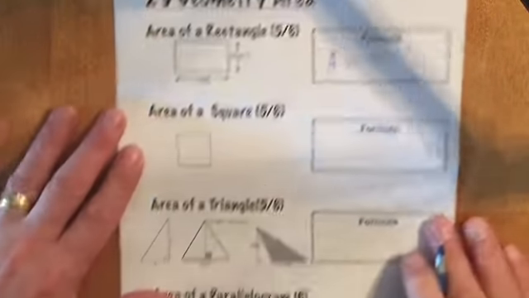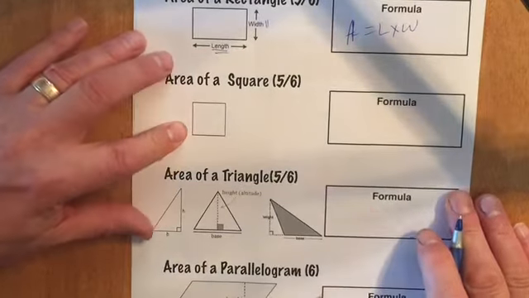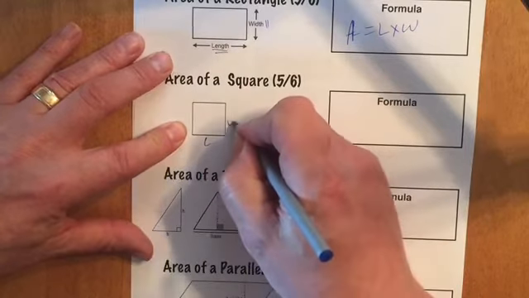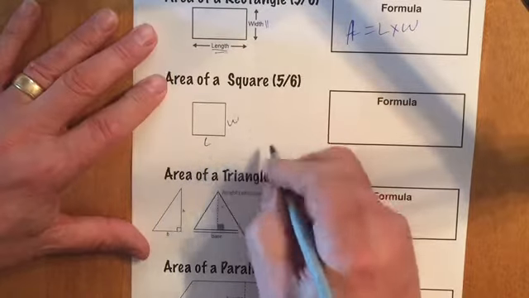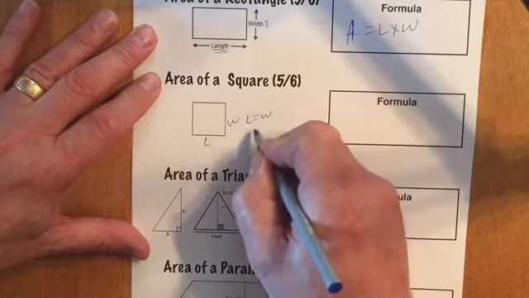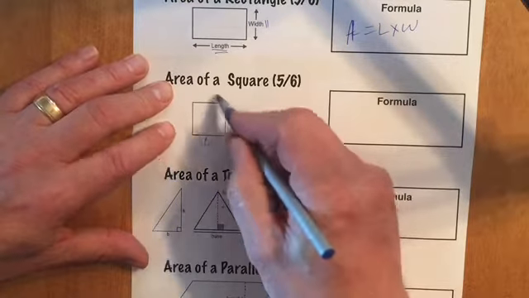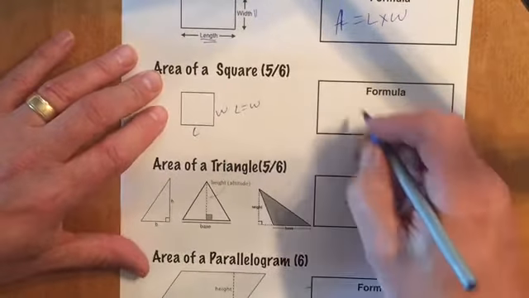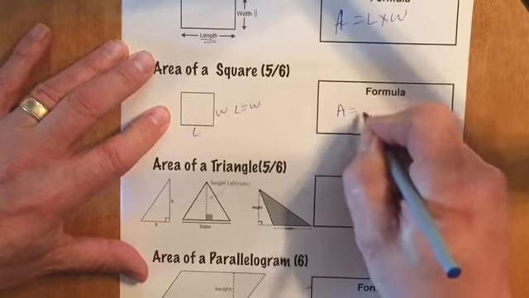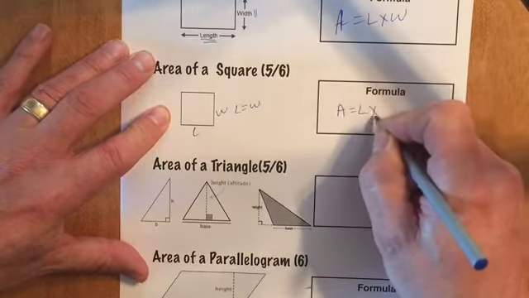Same with a square. The square is also length times width. But of course, what we know in a square is the length equals the width because it's a square. So really, as long as you know one of the sides, you'll know the dimensions of the square. So the area also equals length times width.